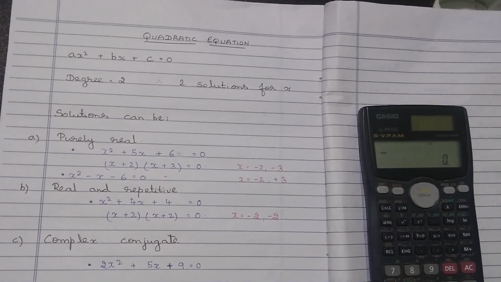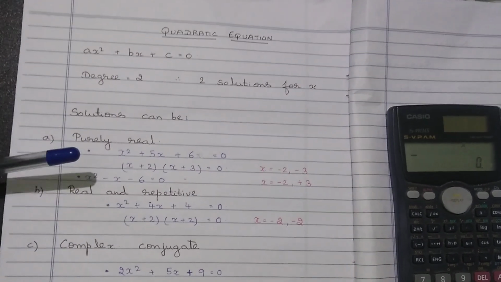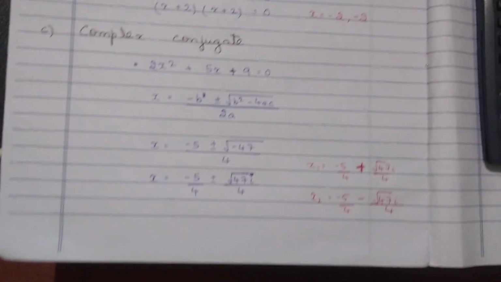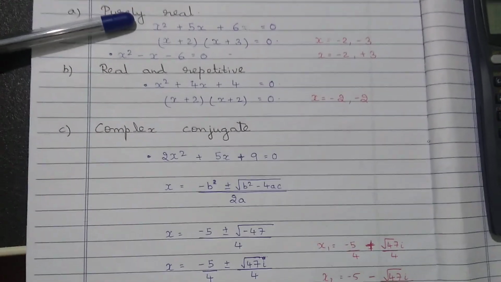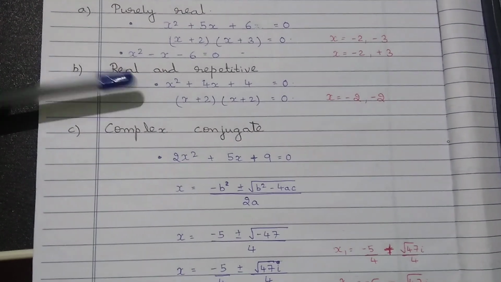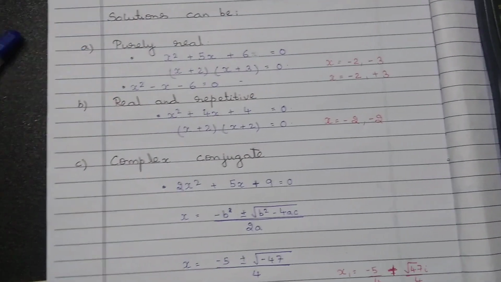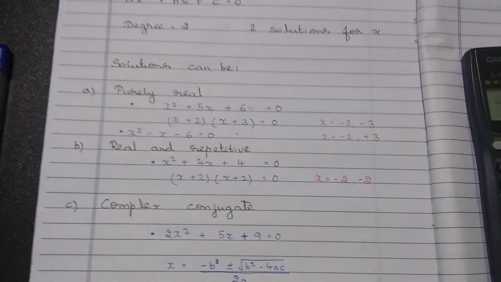Today we will see how to find the roots of a quadratic equation without having to do the manual calculation, either by the method of factorization or by using the formula method. The solution can be purely real and the roots non-repetitive, or the solution is real but the roots are repetitive, or the solutions are complex conjugate. A quadratic equation will always have two solutions, and the highest degree of x will be 2.